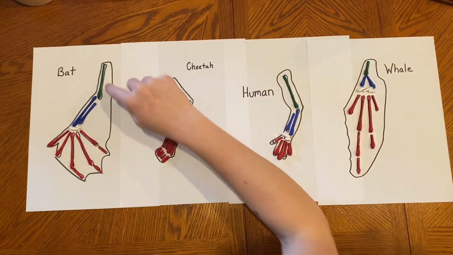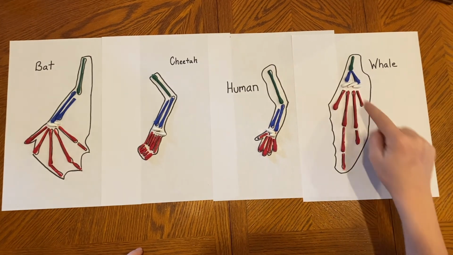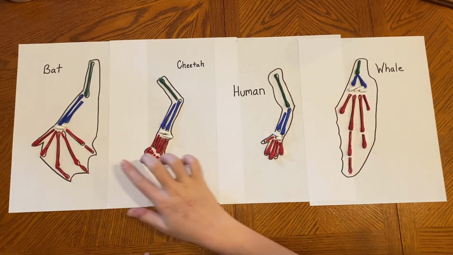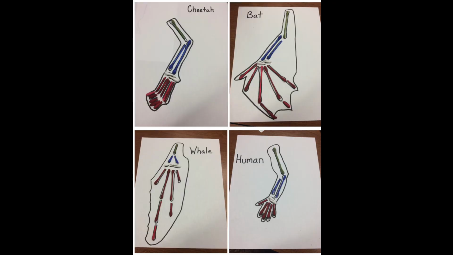Notice anything similar? Pause the video briefly to make observations about the similarities. Now we need to think about the different functions for all of these structures. A bat's wing is designed to fly, a cat's leg is designed to prowl, a human's arm is designed to help us with tasks, and a whale's fin is designed to swim. If their functions are so very different, why do the structures of the bone have so many similarities?